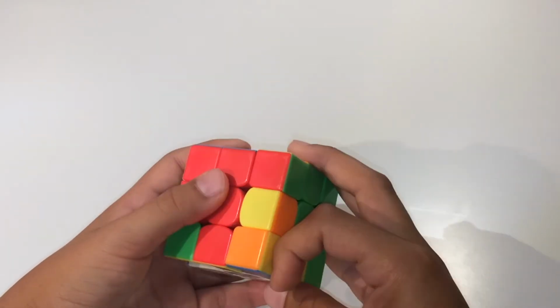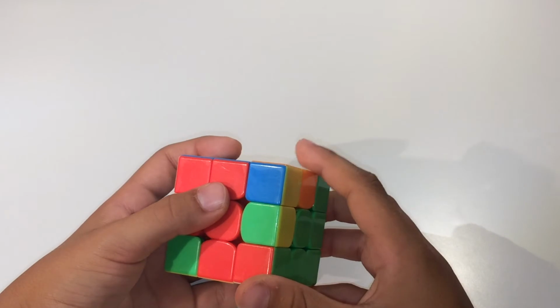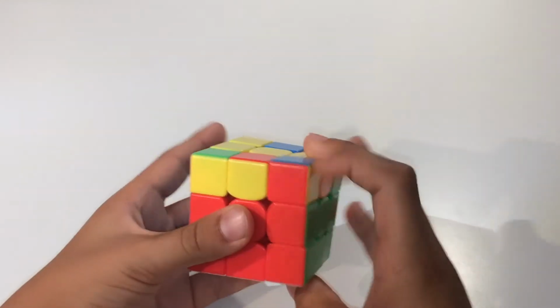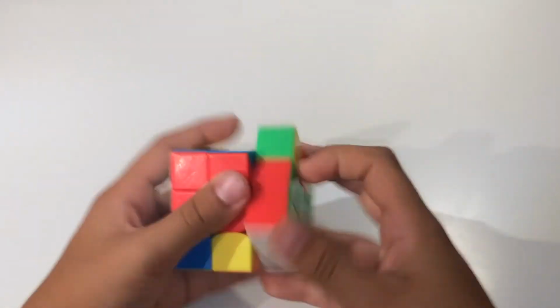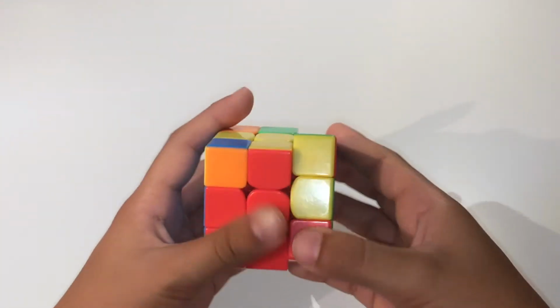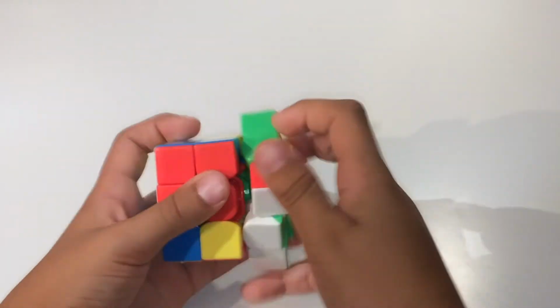So you do R prime, F, R, F prime. So sledgehammer, R prime, which is really fast. It's just that I can't really do it well because I'm looking through the viewfinder right now. But as you can see, that's really fast and fluid if you're doing it in the solve. So I really recommend that.